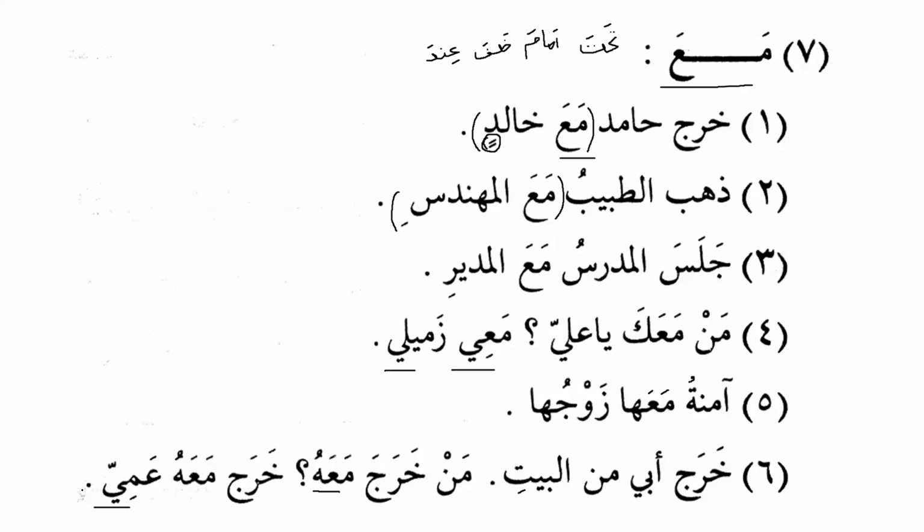Amina is with her husband. Excellent. Yeah, that's also very good translation. Amina ma'aha zawjuha. Amina is with her husband. And that is also very good translation. Excellent. And then we say, Man kharaja ma'ahu, who went out with him? Kharaja ma'ahu ammi. Amman is basically uncle. And then we say, my uncle. So we say ammi. My uncle went out with him.